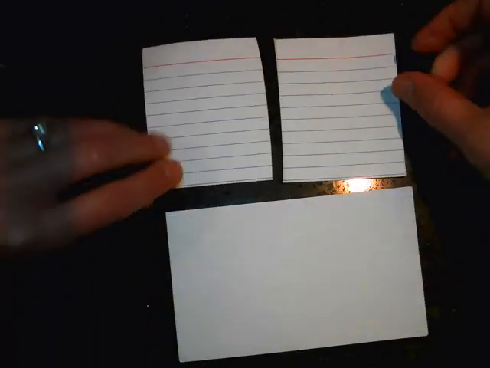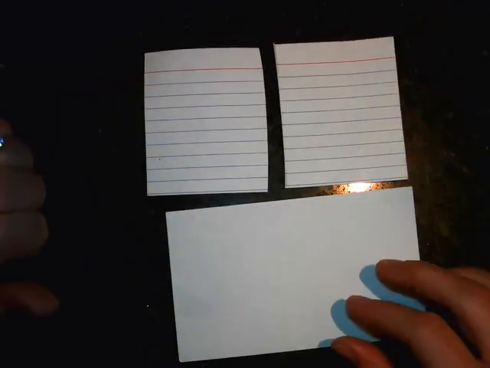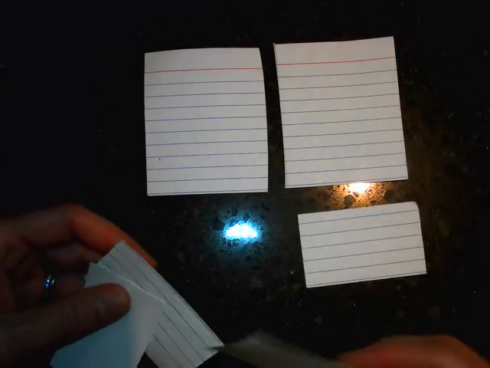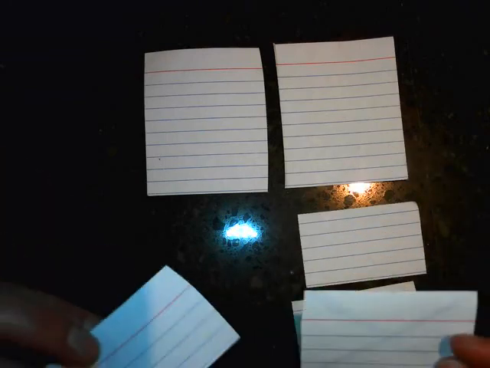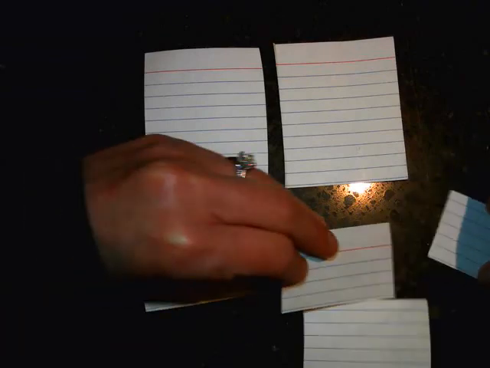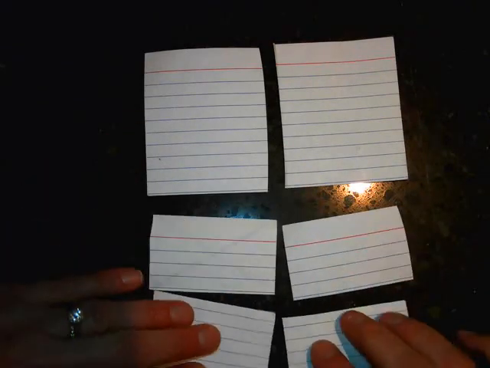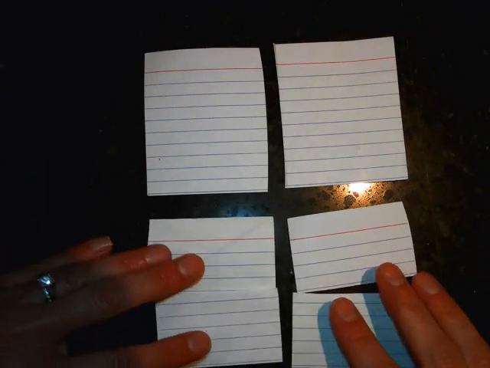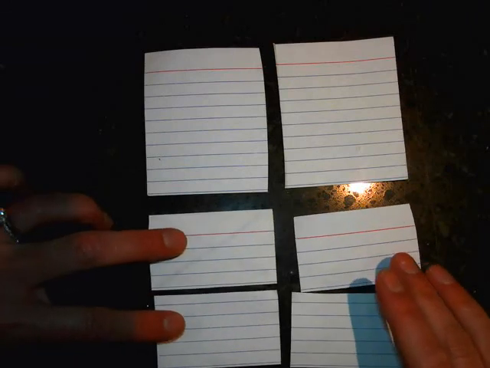Okay? Then I take my index card and you see I cut it up into fourths. So these are what my fourths would look like. Hope that makes sense, okay? So how many 1/4 can be found in 1/2?